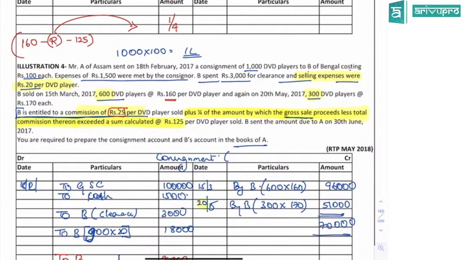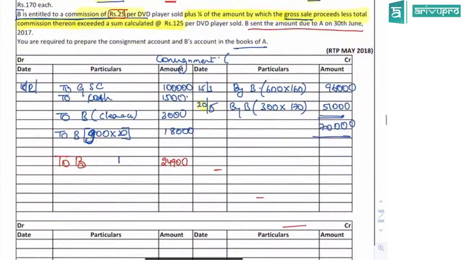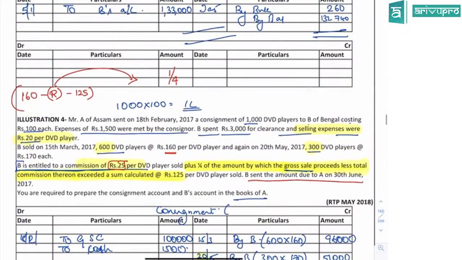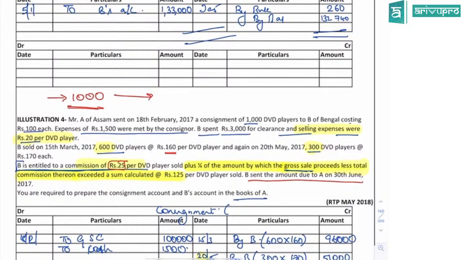Now next one, B sent the amount due. But in this question, guys, see here, the next 2 marks for the question is for this. How many units did he send? How many units did he sell? Therefore, how much is my closing stock?